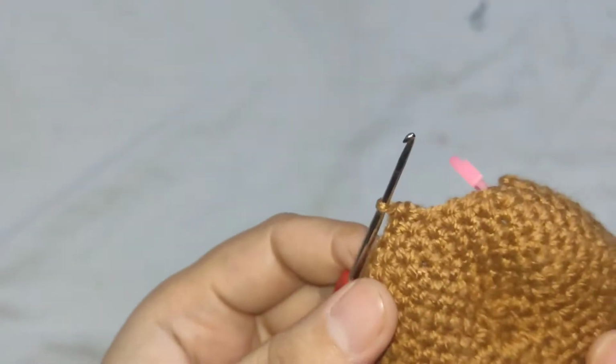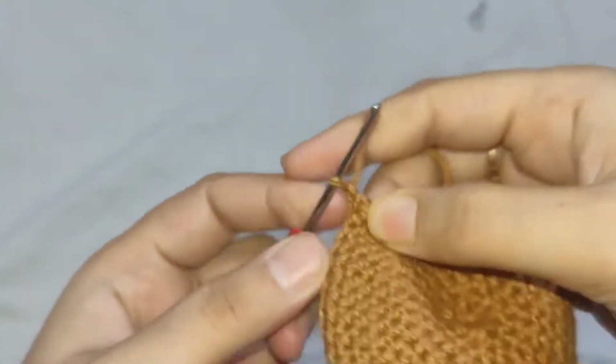I leave the remaining stitches. I have 38 single crochet. Now 1 chain and turn your work.